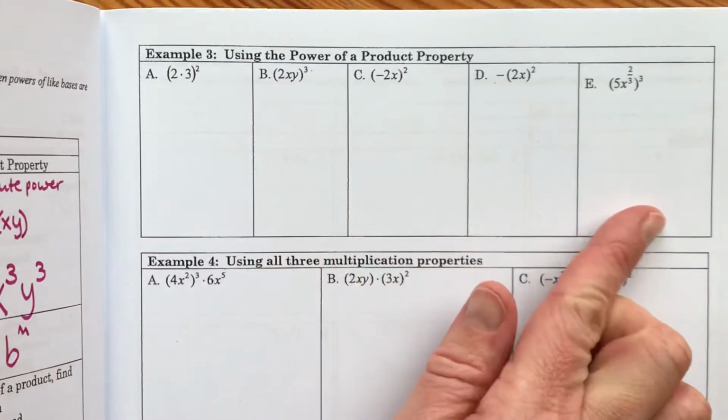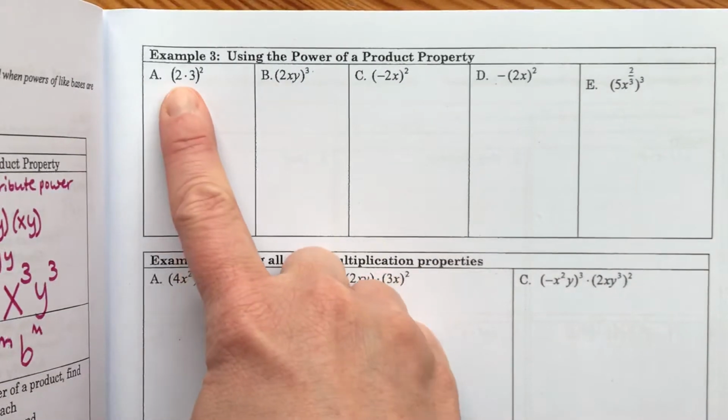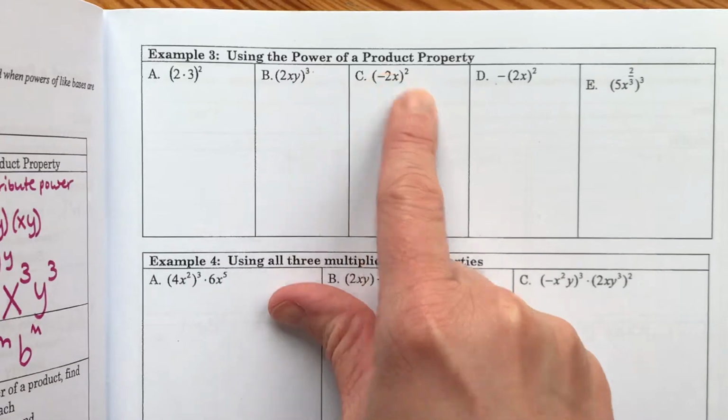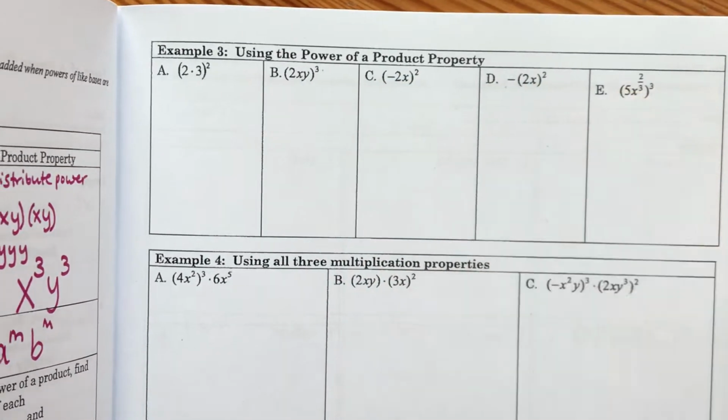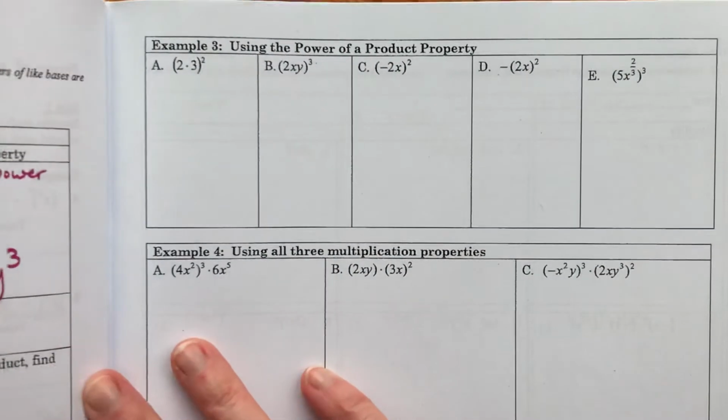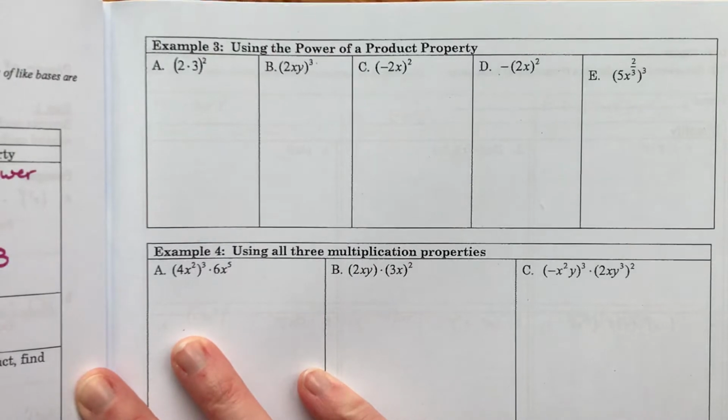So these are the 5 examples I'm going to do here, and you're going to notice that we have a product happening, and that product is going to be multiplied to a power. So we want to distribute our power to every part of our term.